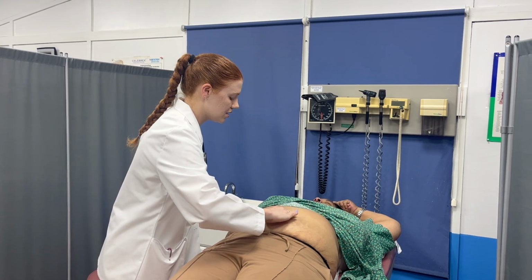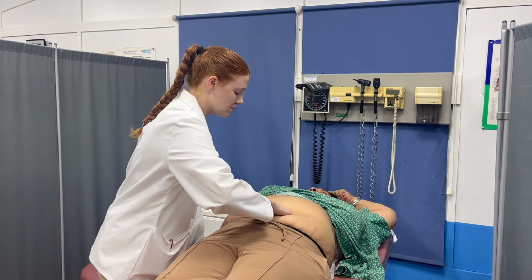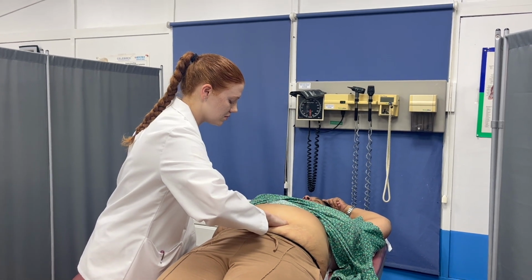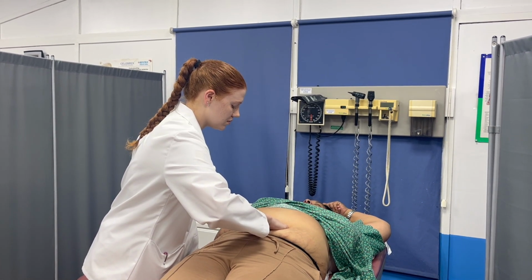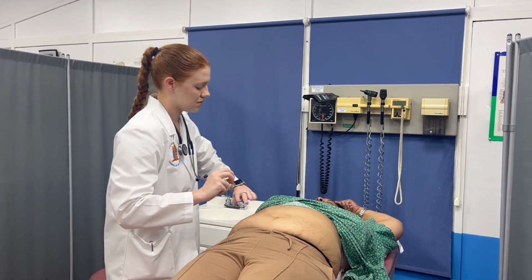With the patient lying down, I will move right into examining for aortic pulsation. To do so, I will place my hand slightly to the left of the midline and feel for pulsation. If the patient is over 50, I would measure the width of the aorta. A width greater than 2.5 raises suspicion for abdominal aortic aneurysm.